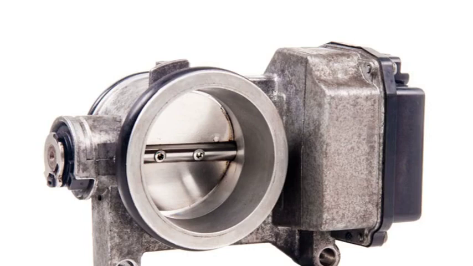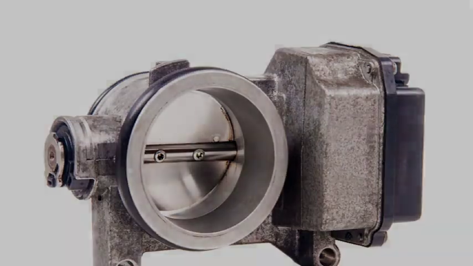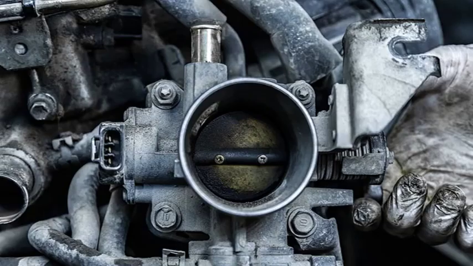One common error when diagnosing the P2119 code is to replace the throttle position sensor without first checking for other possible causes. This can be a costly mistake, as the throttle position sensor is often not the cause of the problem. Another common error is to overlook a vacuum leak. Vacuum leaks can cause a variety of problems, including the P2119 code. It is important to check for vacuum leaks carefully, as they can be difficult to find.